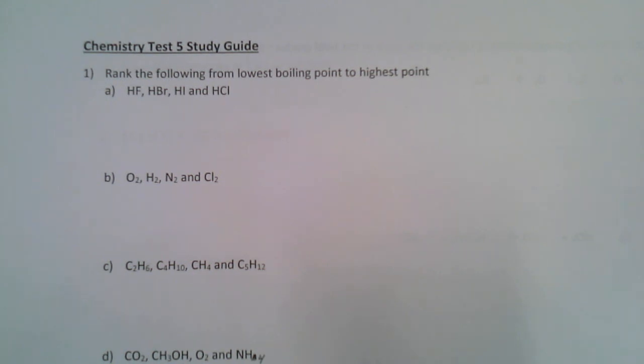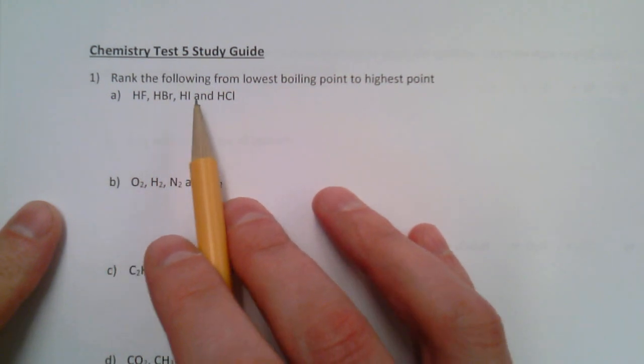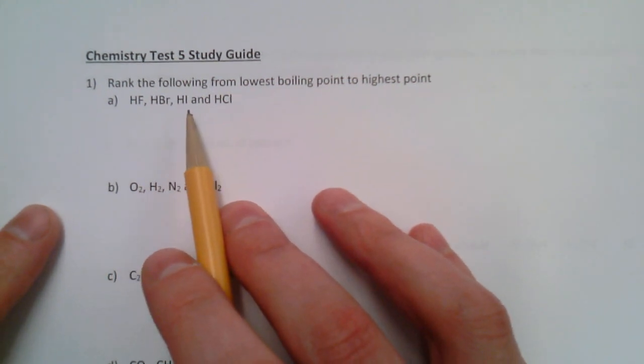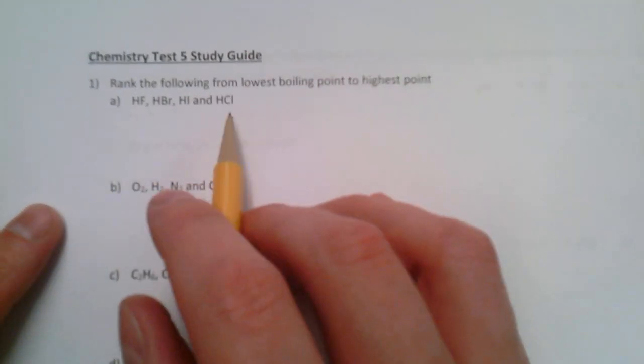Alright, so here is your study guide for Test 5. The first section is just to rank the following from lowest boiling point to highest boiling point. So really look and see what IMFs they have, and then we'll take it from there. Starting off, we know that we're not going to have anything that's just London, because they're all different and there's no way for them to be symmetrical because there's just two things, so that's easy. So they're all going to be at least dipole.